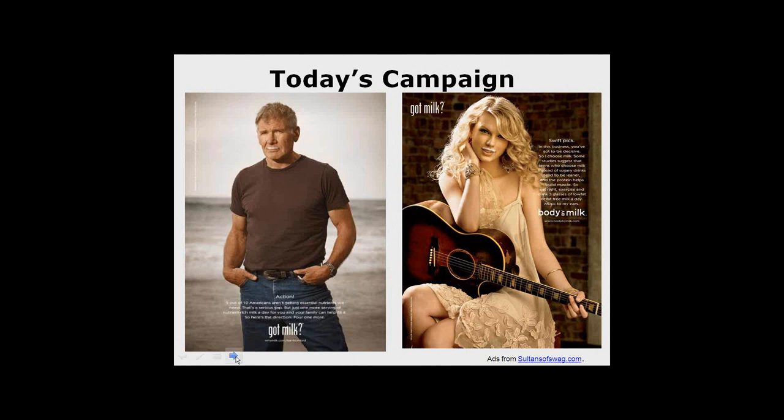This Harrison Ford ad actually is the one that just came out in this last week. We're seeing more and more television commercials. There's a whole book on this entire Got Milk strategy campaign where you can learn about all kinds of strategies that were involved in marketing and the partnerships and the huge connections that they made to be able to make this campaign continue to be successful. So I think that's really fascinating.